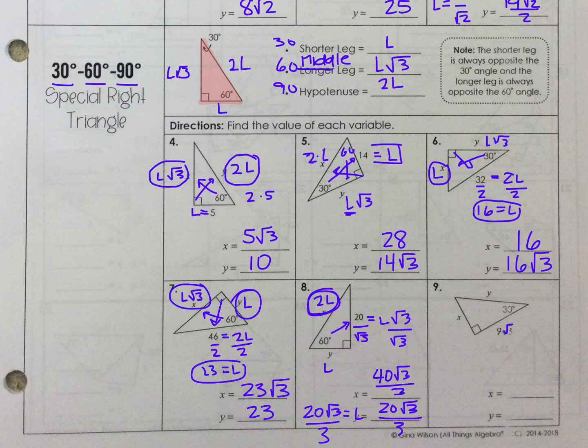This one says 9 square root of 3, in case you can't see it. All right, across from 30, that's my little one, so it's just an L. This is my hypotenuse, that's a 2L. And 9 square root of 3 is going to equal L square root of 3. So we need to get the L by himself. So I'm going to divide by the square root of 3. Those mark out. I get 9 equals L. So if X is L, then it's a 9 because it's an L. Y is 2L. 9 times 2 is 18.